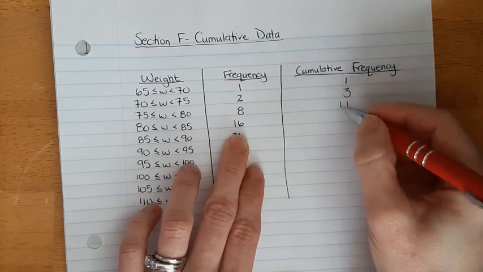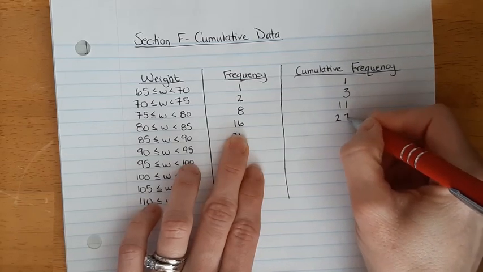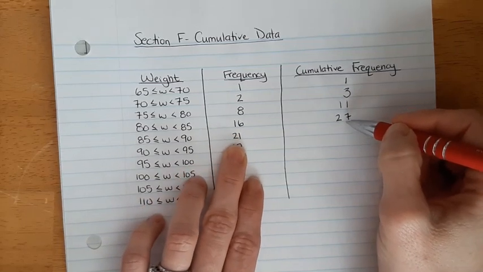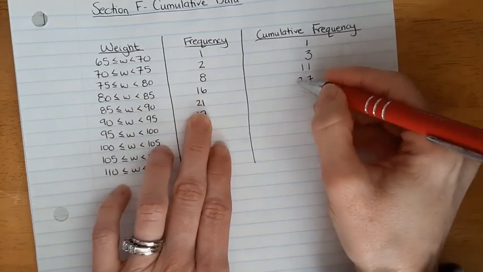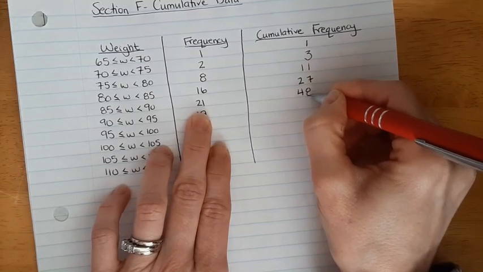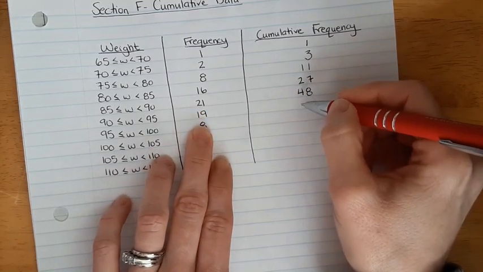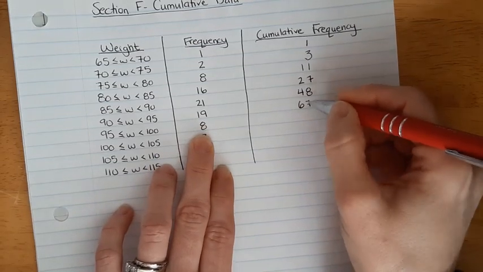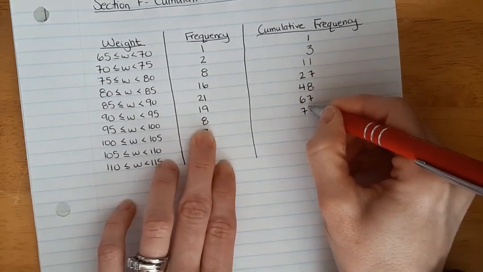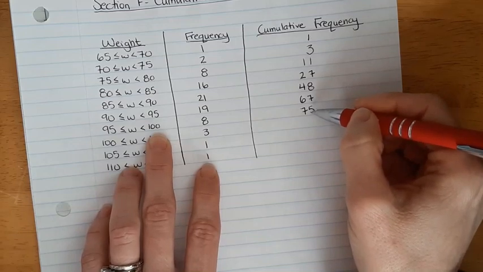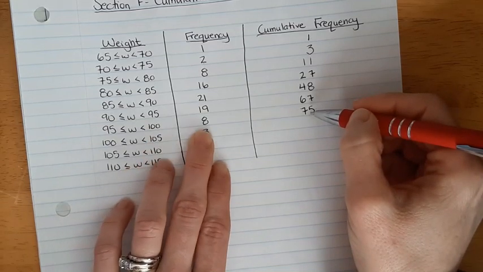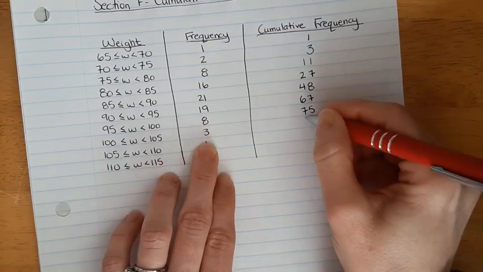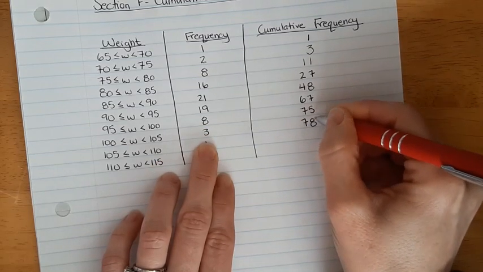And we keep going, we add 16 more, and now we're up to 27 players less than 85. Keep going with our running total, add 21 more players, and now we're up to 48. Add in 19 more players, and now we're up to 67. And then 75 players are now less than 100 kilograms. And then add in 3 more, and now we're at 78.